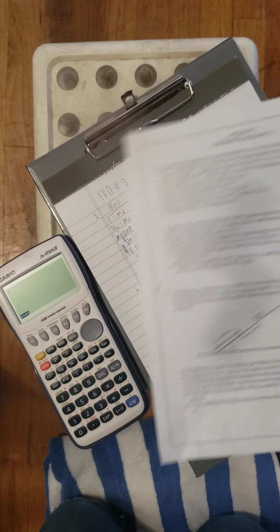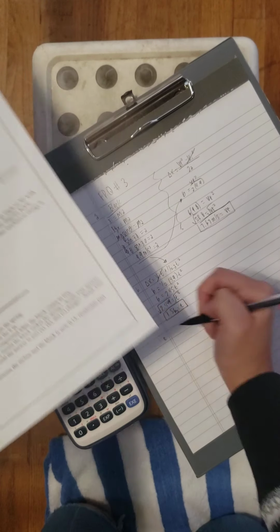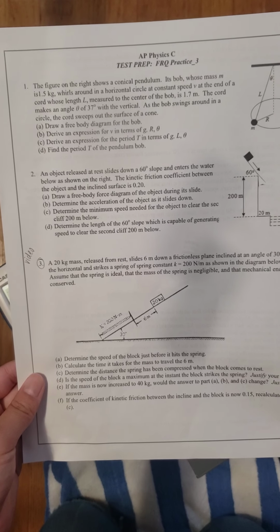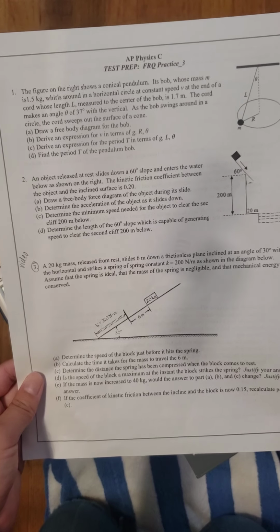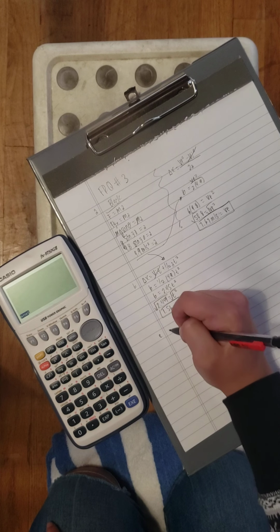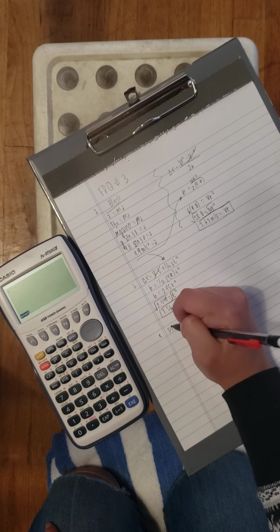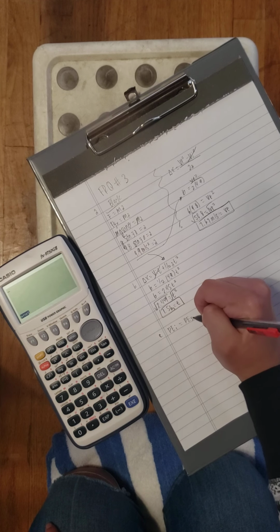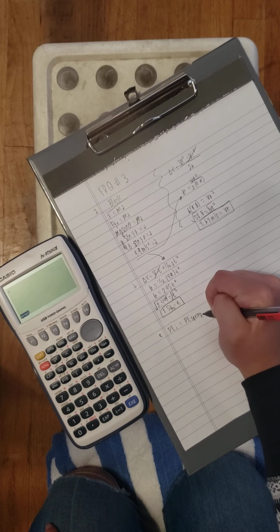Okay, so now part C. Determine the distance the spring has compressed when the block comes to rest. So what we can do is set up PE initial is equal to PE spring final.